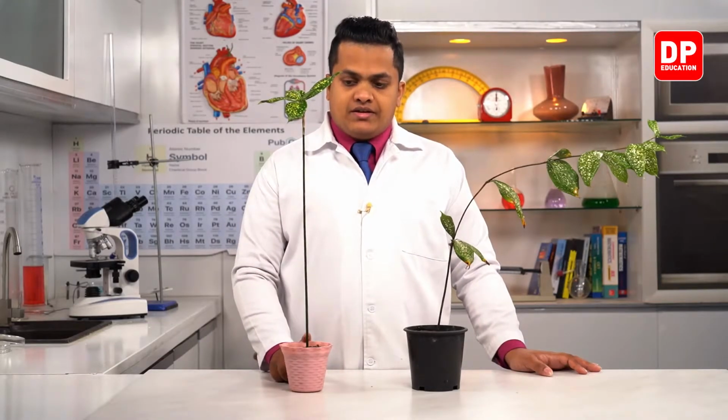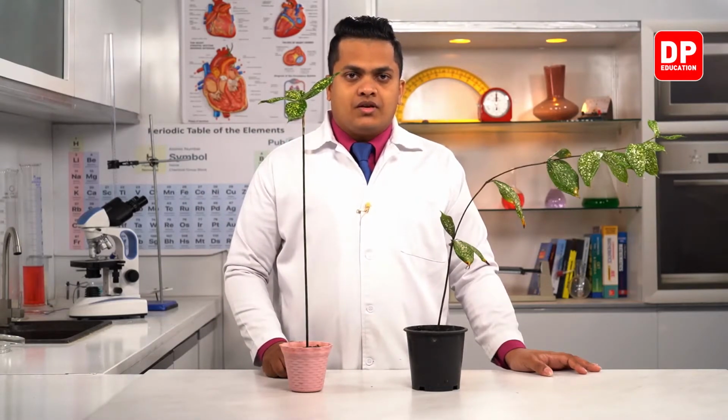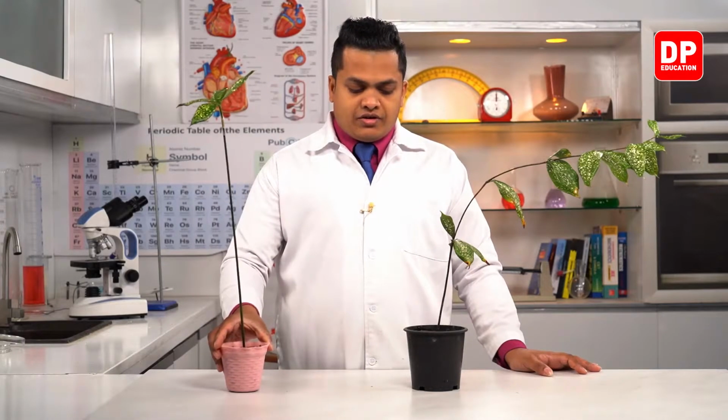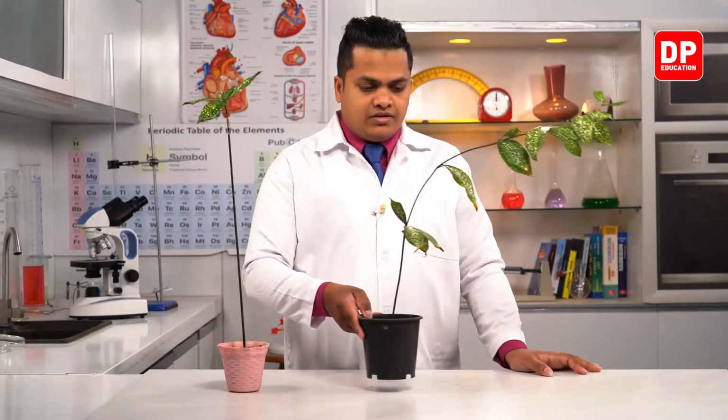So as you can see here, the plant is growing straight up, right? But however, my dear children, I have kept this plant in a room-like place where the sunlight is going to fall from a side, not from directly above.